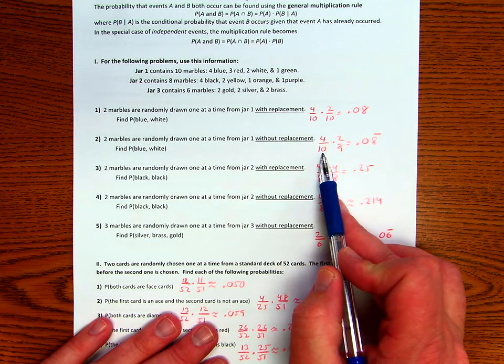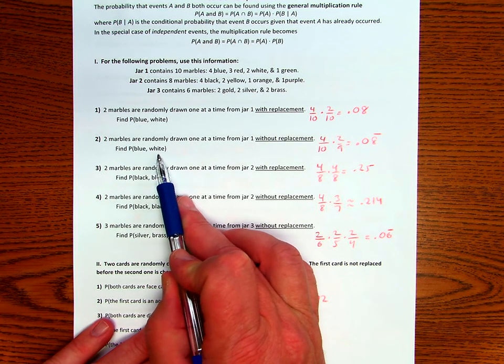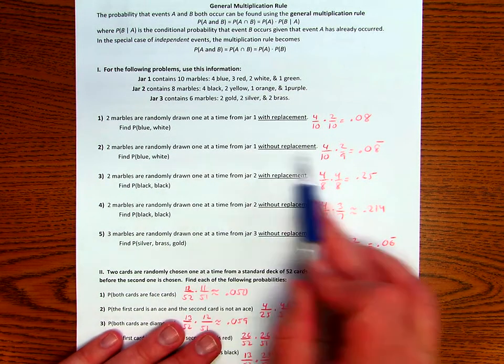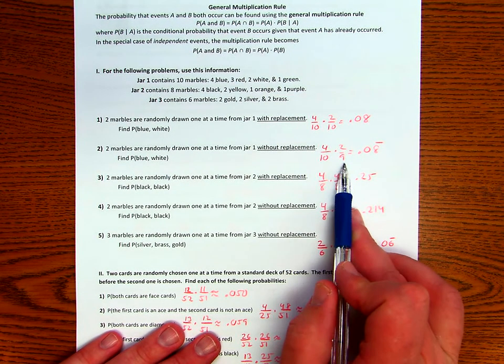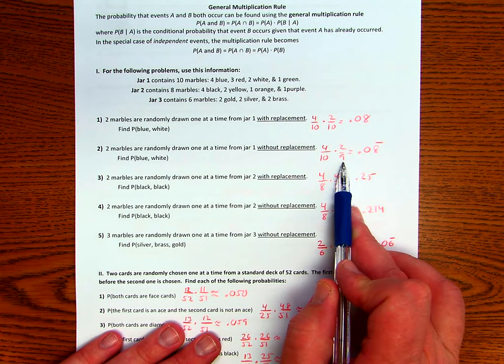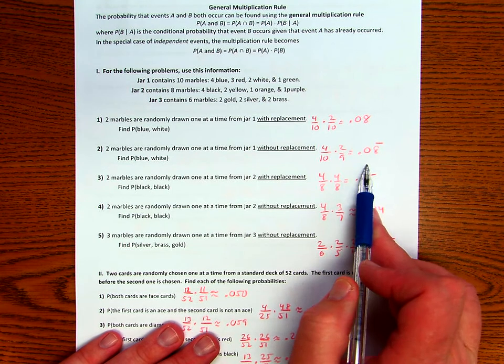But if that blue one doesn't go back in before we pick the next one, then that outcome affects this outcome. It changes the probability of the second choice. So we have to adjust the fact that this isn't 2 out of 10 because only 9 marbles in there. That first blue one didn't go back. Of the 9, both of them are white. We get a similar probability, but a little bit different.